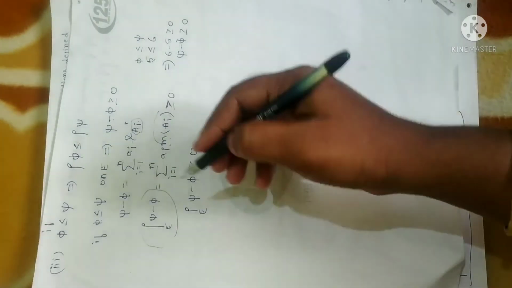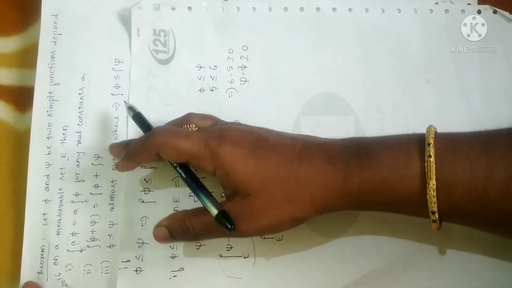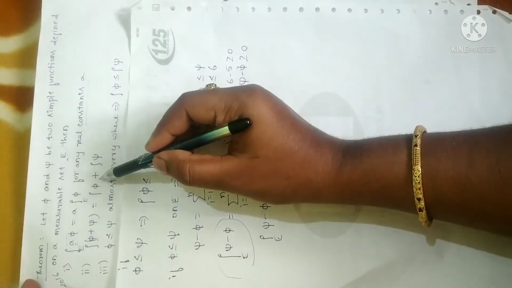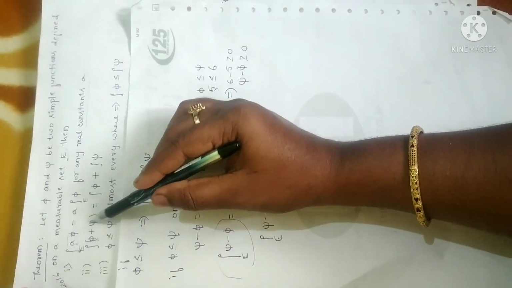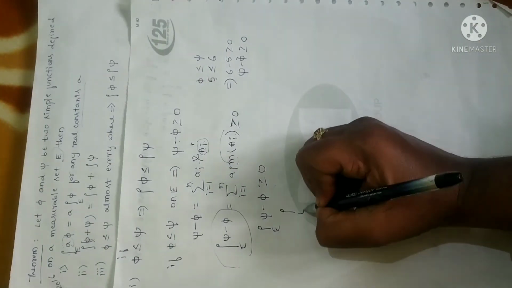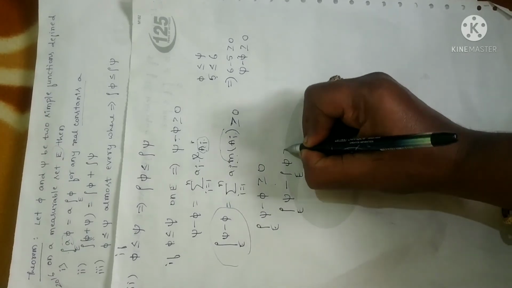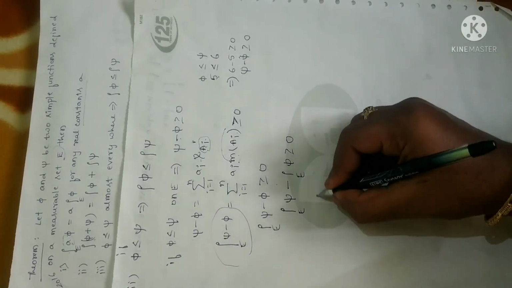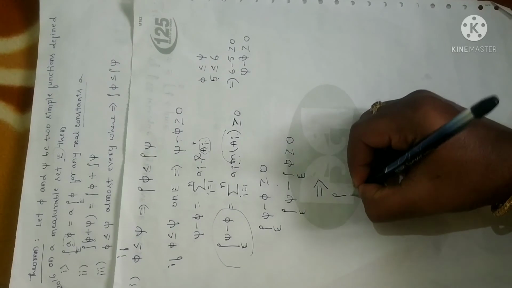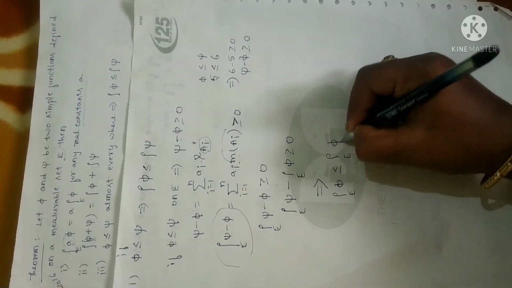And moreover, just now in the second case, what we have proved, that the integral of pi plus psi equals integral of pi plus integral of psi, will be applicable for subtraction also. If pi minus psi, we can split that. Thereby I can write integral over E of psi minus integral over E of pi is greater than or equal to 0. And this is the same as integral over E of pi is less than or equal to integral over E of psi.